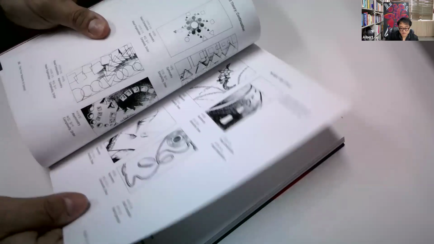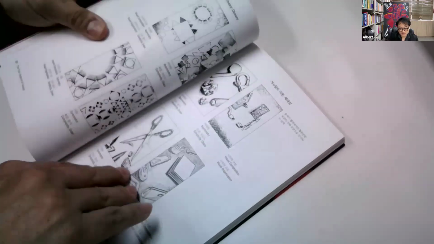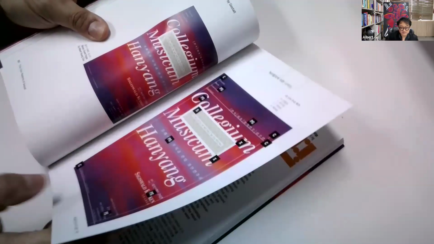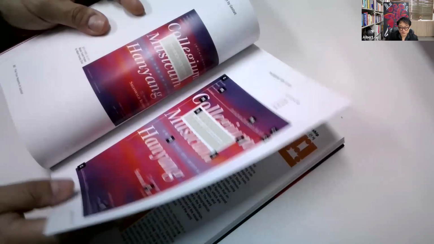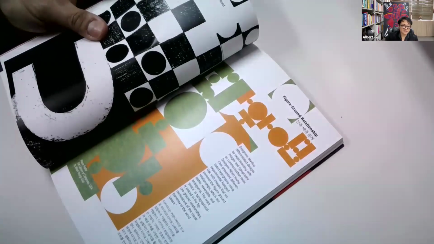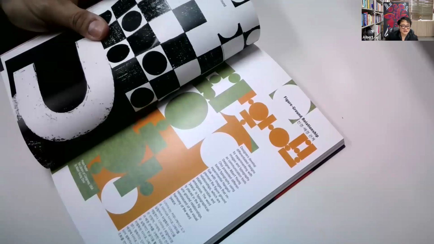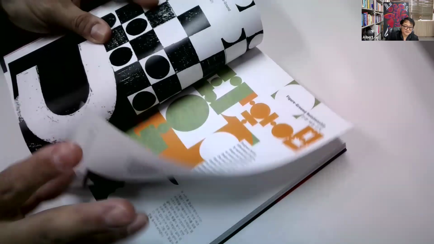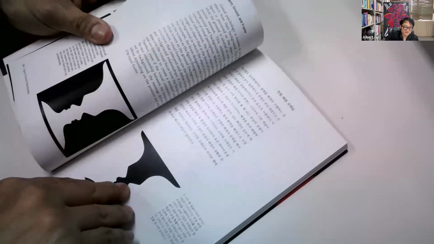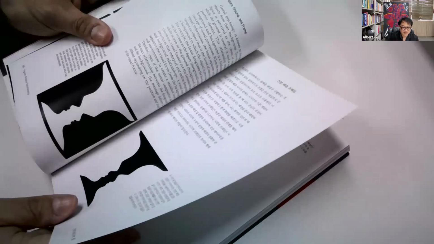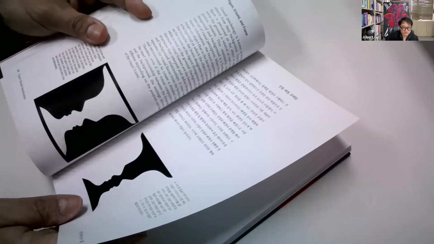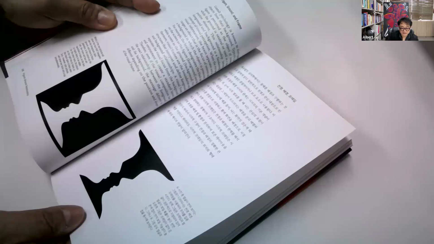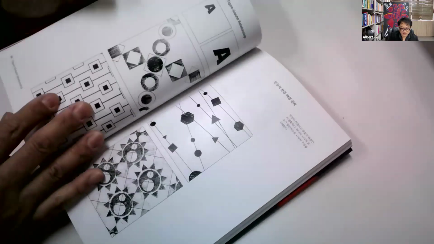So these are some of the works done by my students. Proximity, similarity, continuity, and closure are examined in this chapter. The next chapter is the figure-ground relationship. Designers developed differentiated designs by experimenting with images and typography as communication tools. Here you can see the figure-ground frame, which makes different ways to communicate.